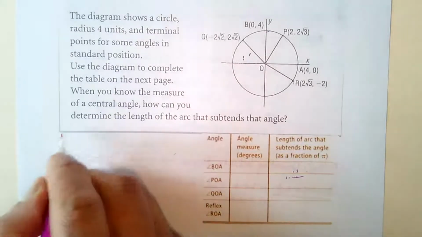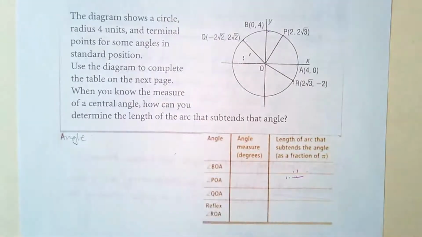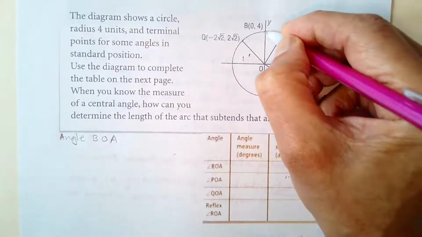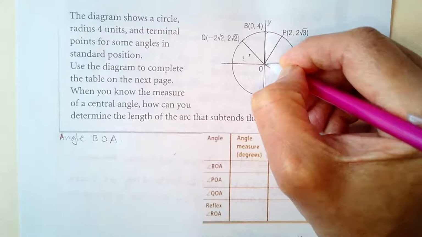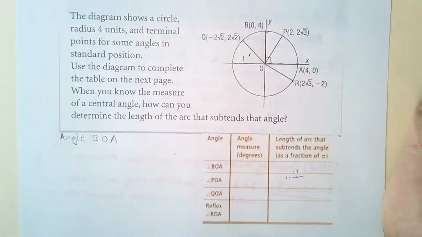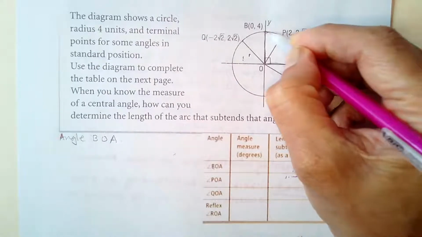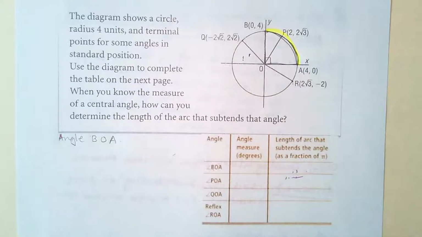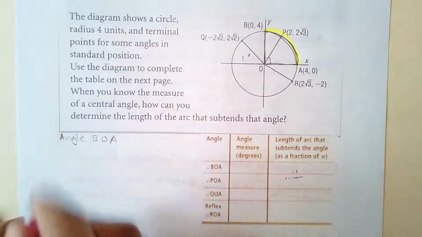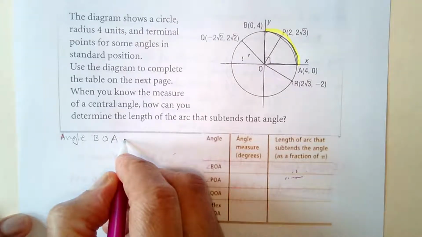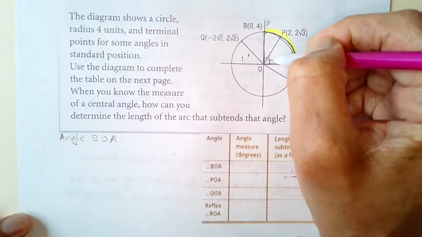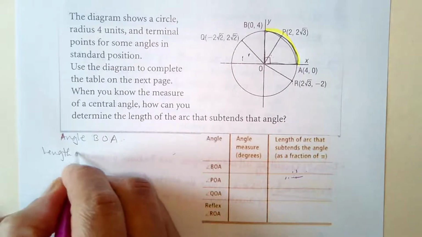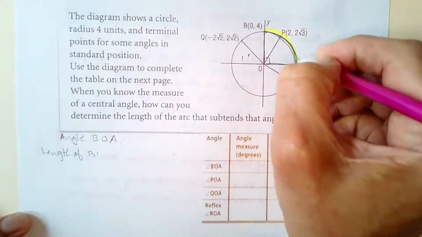So the first thing you want to do, let's look at angle BOA. So this is B, O, and A. We can tell it is 90 degrees, but we want to find this arc length here. We're going to find the first arc length. We can tell right away this is 90 degrees. It's perpendicular. So the length of arc length BA, we're looking at this here.